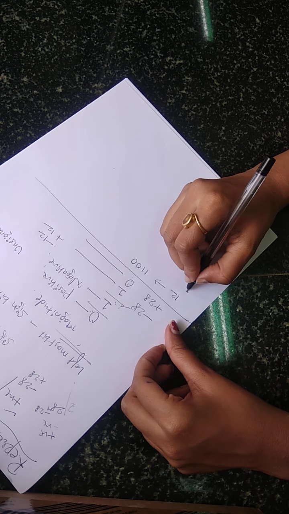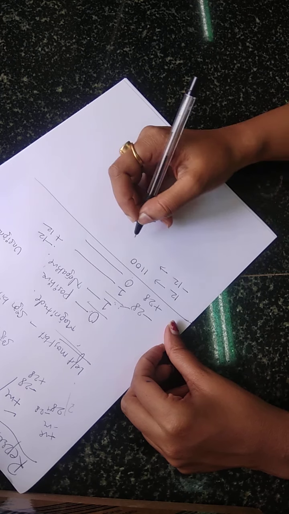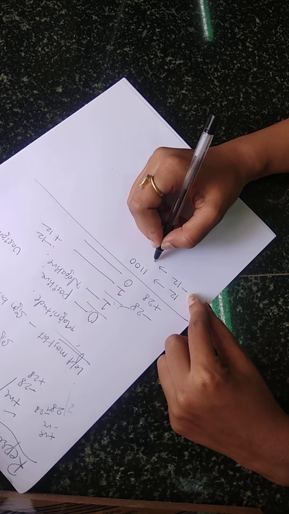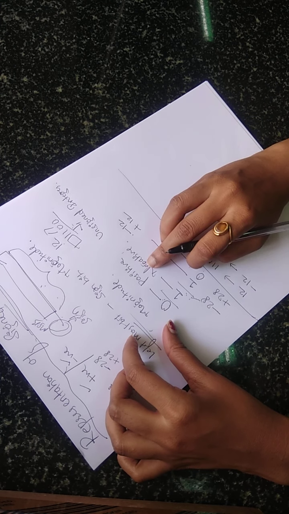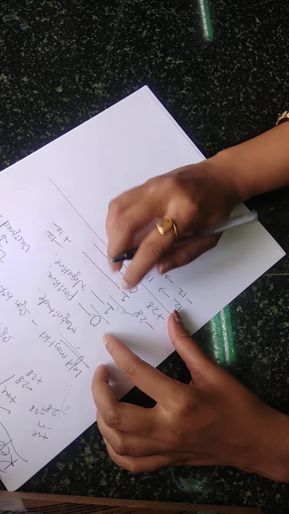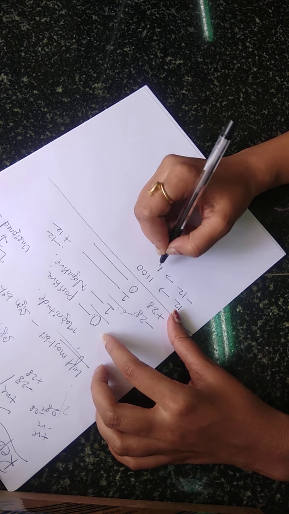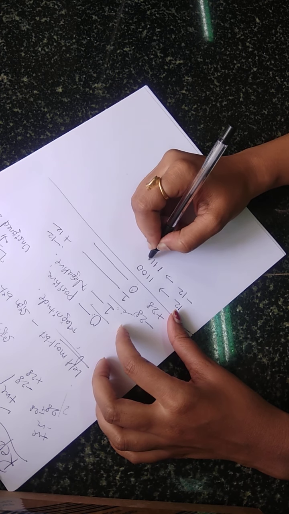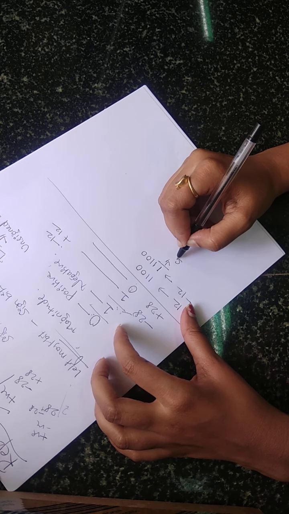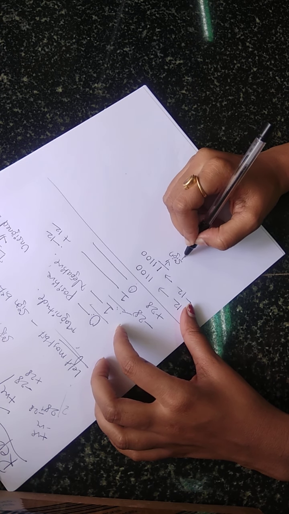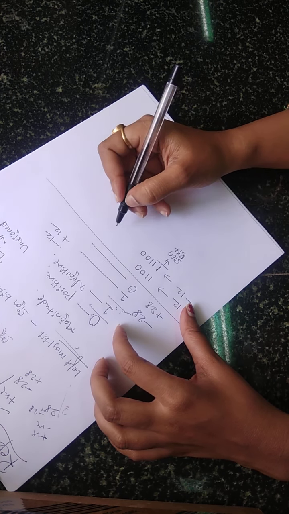Now if you want to represent minus 12, how will we represent it? The first leftmost bit will be your sign bit. So what is the sign of negative numbers? For negative numbers we use 1. So my leftmost bit is 1 and the value of 12 is 1100. So this is the sign bit. Clear?